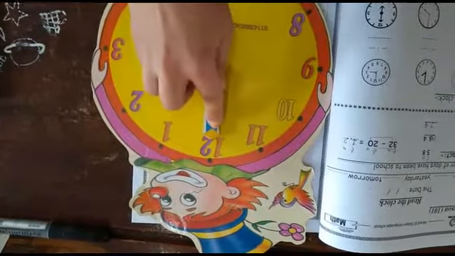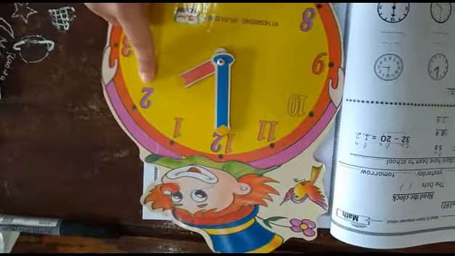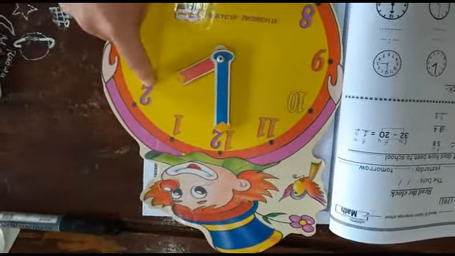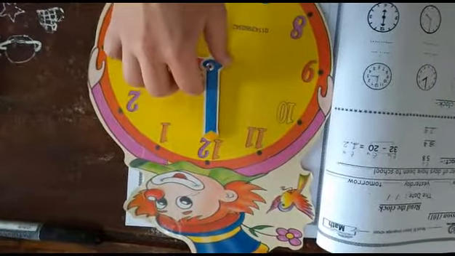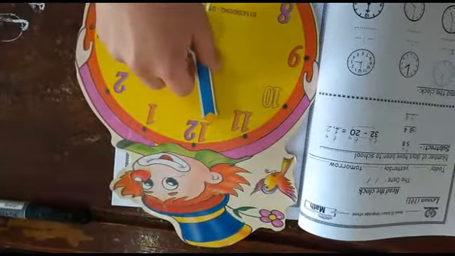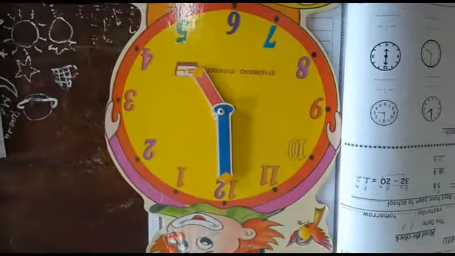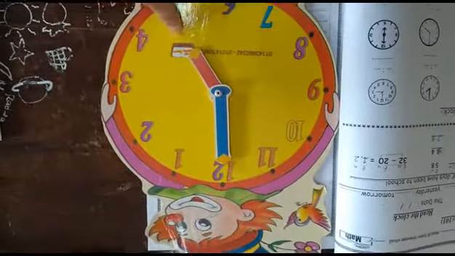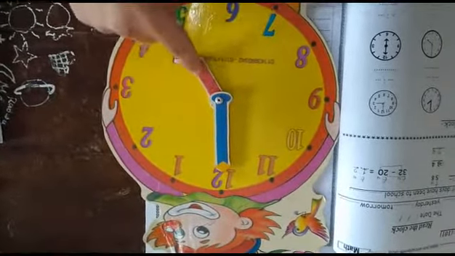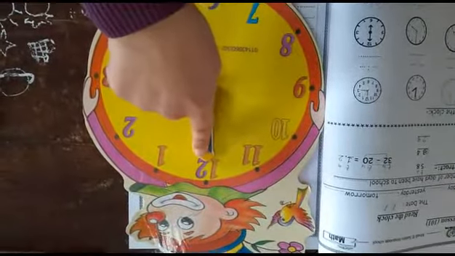But now the long hand pointed to 12 and the short hand pointed to 2. So it's 2 o'clock. It's 2 what? 2 o'clock. Now, can you tell me what's the time now? The short hand pointed to 5 and the long hand pointed to 12.